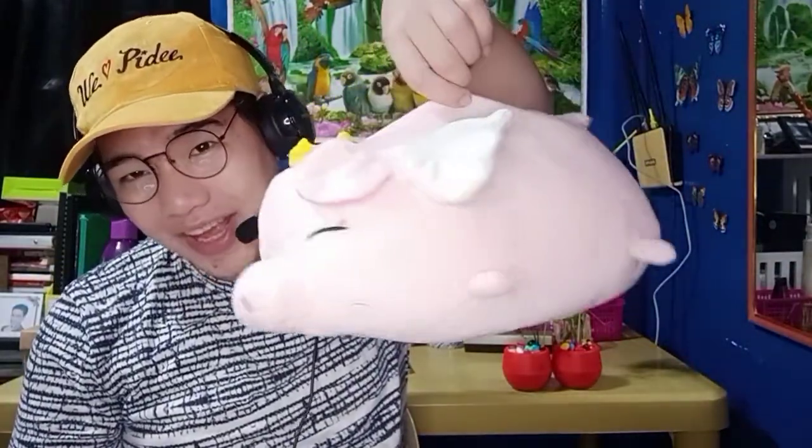It says, "We love PD." It was given by my Japanese student before in an ESL company, and meet Mabel. Oink oink. It was given by my co-teacher before, Teacher May. She's really a good grammar teacher.